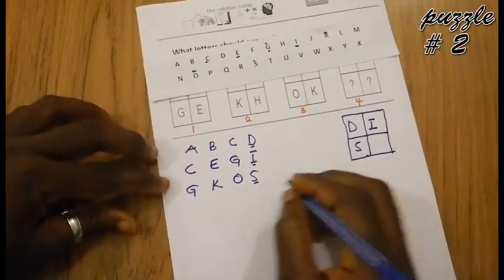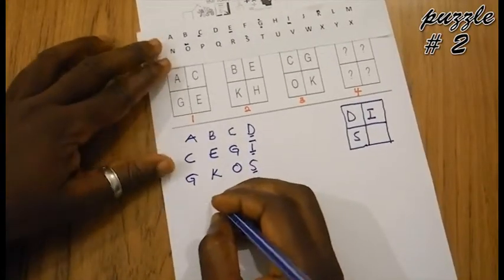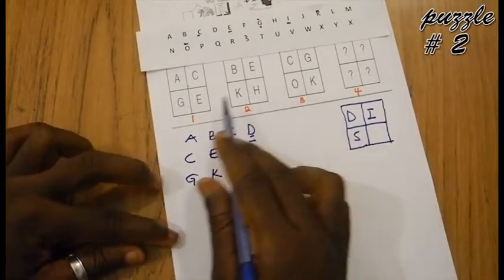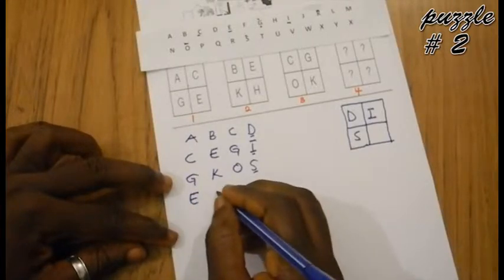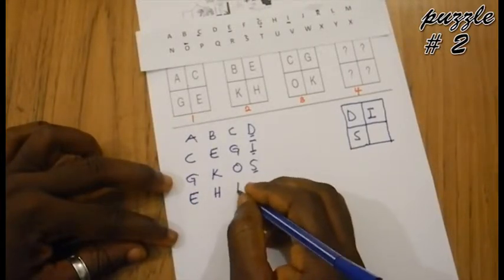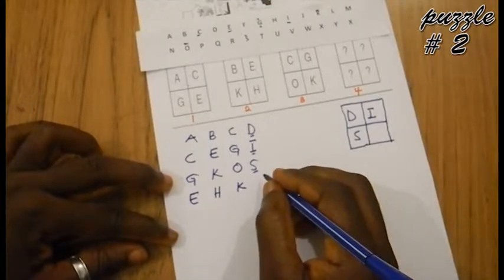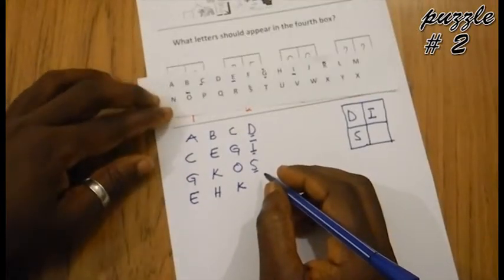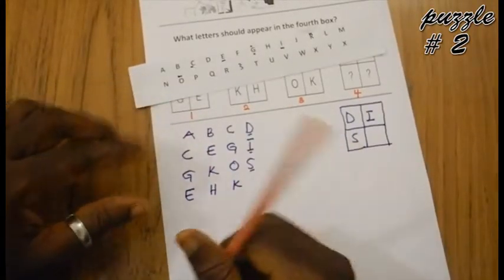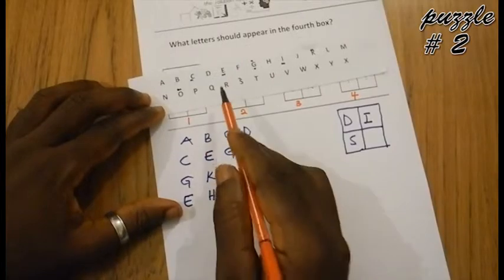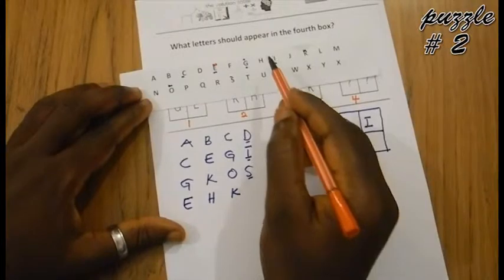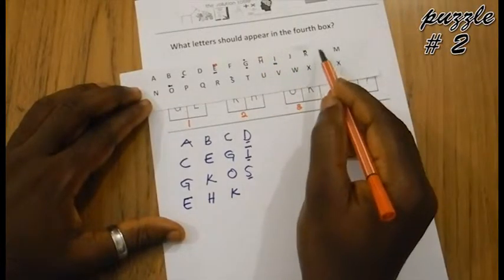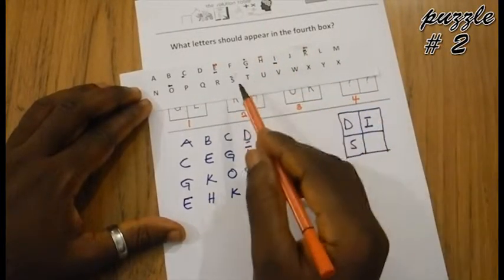Now let's examine the fourth cell. We have E, H, and K on cell 4. Looking at the position of these on the alphabet chart, we have E over here, then from E we move to H, and then to K. So you can see that this is 3 steps forward.